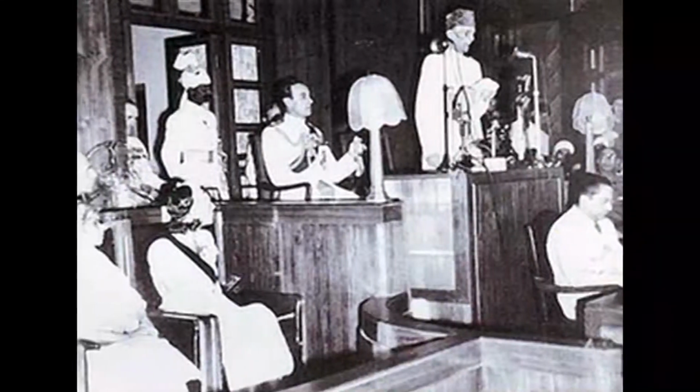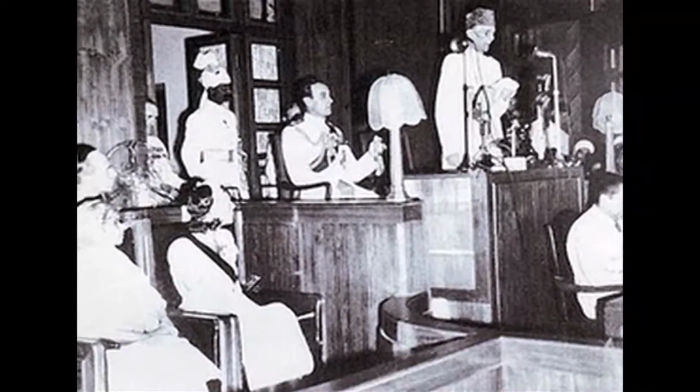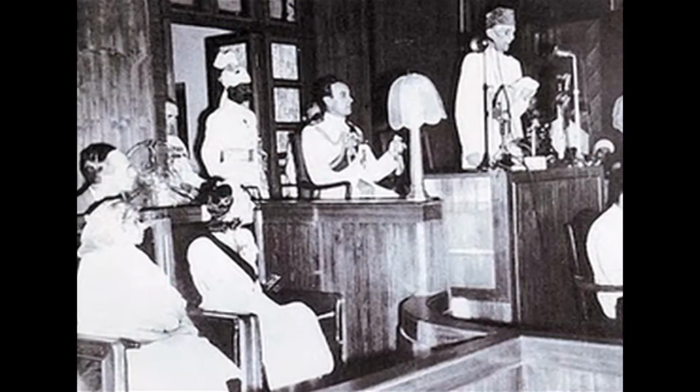Jinnah also made similar statements on the eve of the transfer of power, encouraging the princely states to consider the possibility of existing as independent units within the subcontinent but outside the territorial boundary of the newly emerging Indian Union.